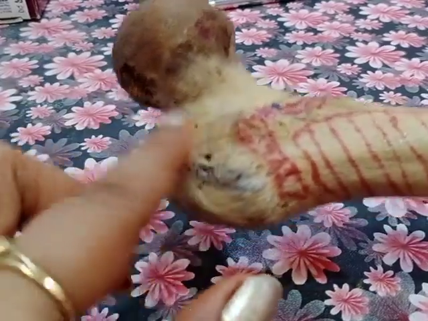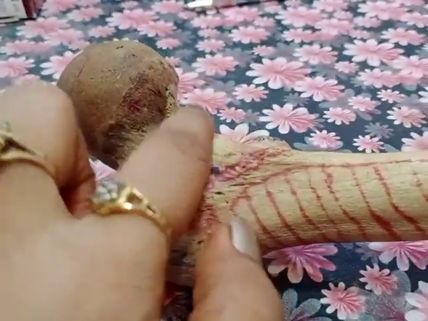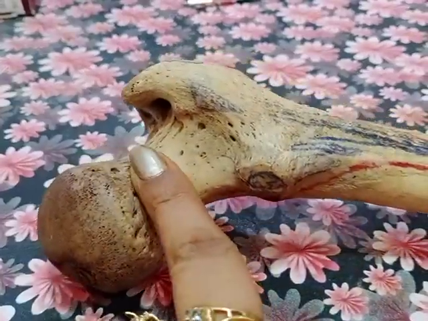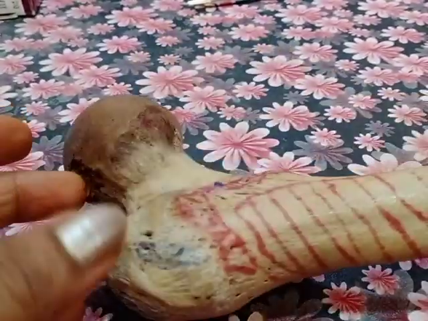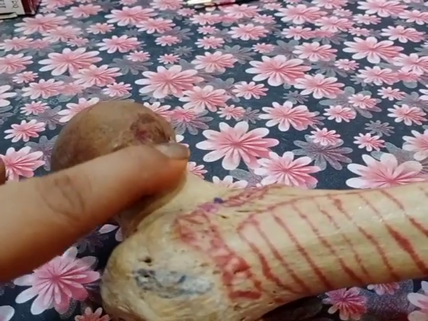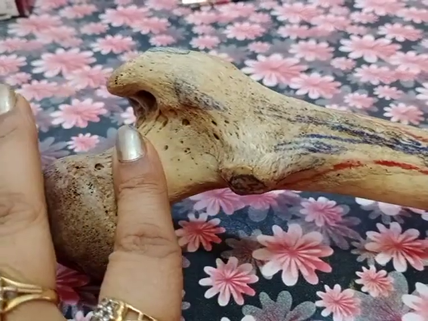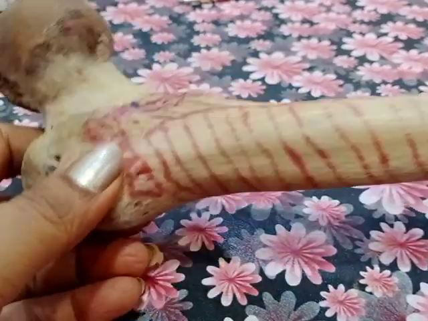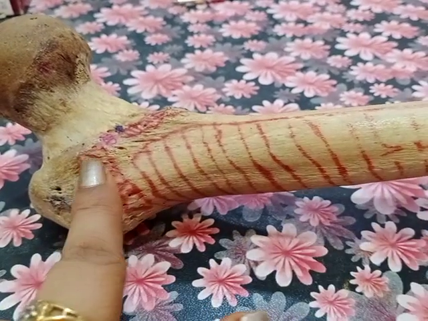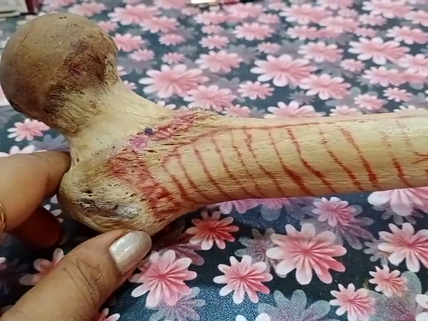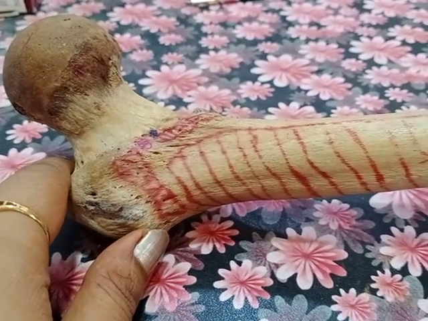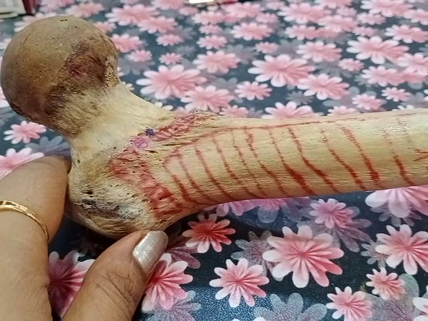Now the neck has an upper border, a lower border, an anterior surface, and a posterior surface. The long axis of the neck makes an angle with the long axis of the shaft, which is called the neck shaft angle, and it is about 125 degrees in an adult.